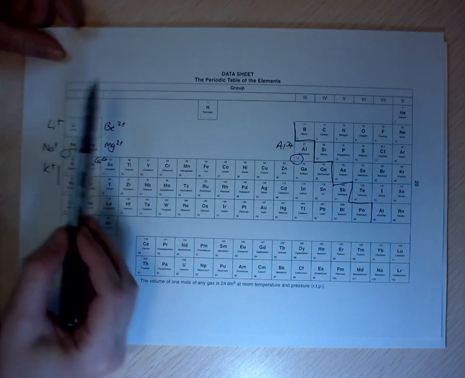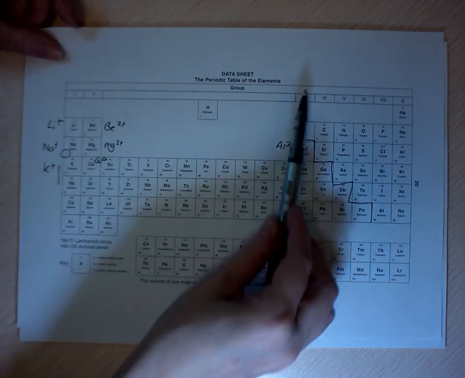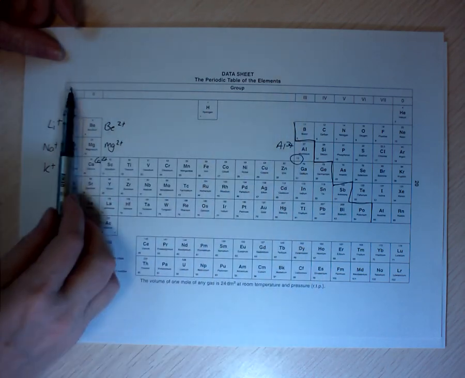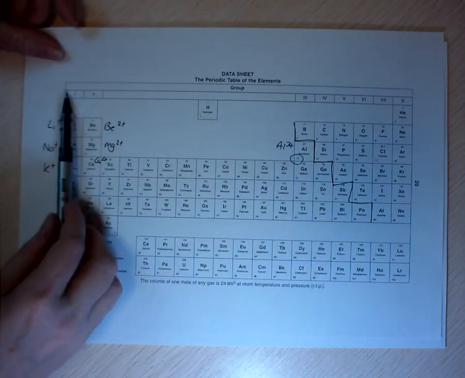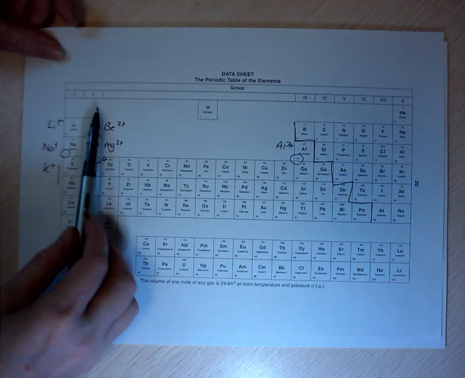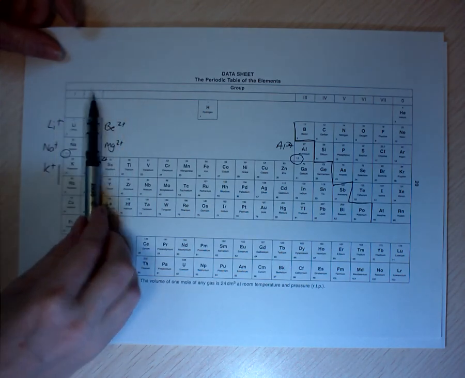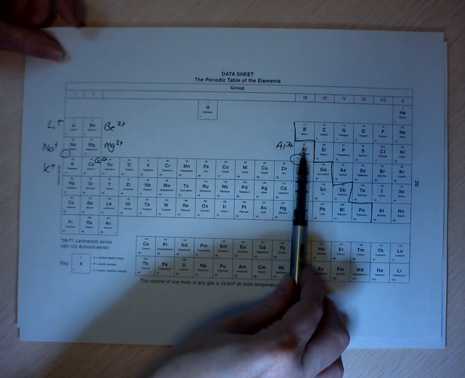So we learnt last week that the group number tells you the number of electrons in the outer shell. The group number will also tell you the charge. Group 1, 1 plus. Group 2, 2 plus. Group 3 metals, 3 plus.